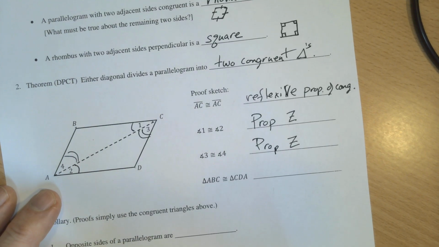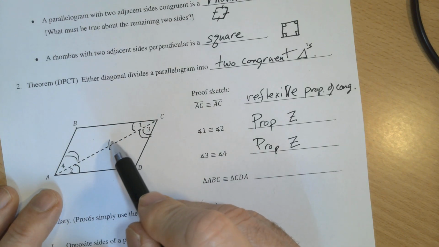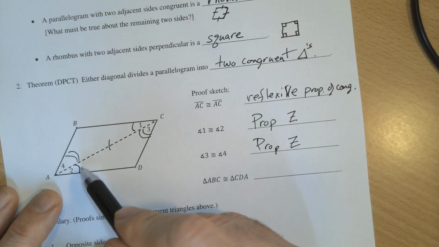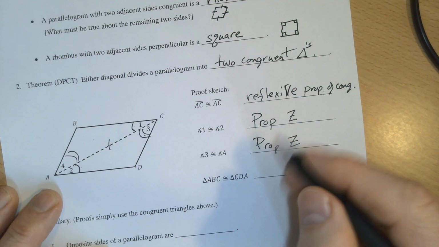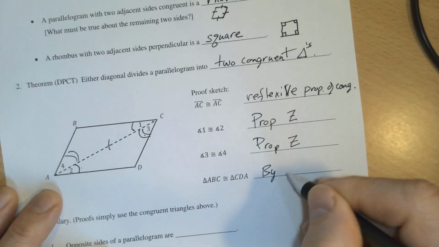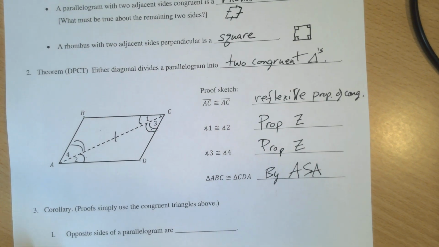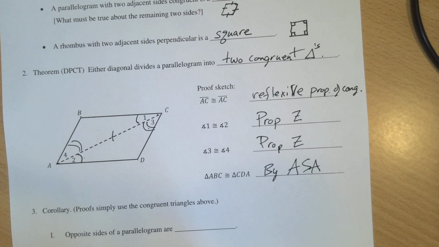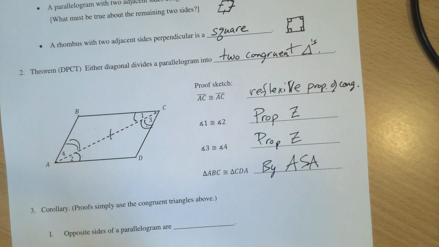Which law tells us that? Well, notice we have angle side angle being the same as angle side angle in the two triangles. So that's by ASA, angle side angle. So we just proved that the diagonal of a parallelogram divides that parallelogram into two congruent triangles.